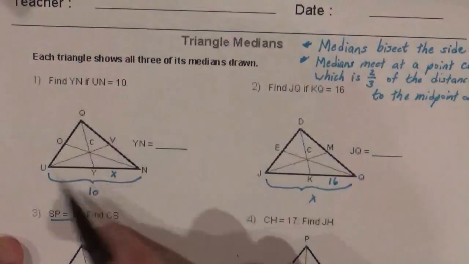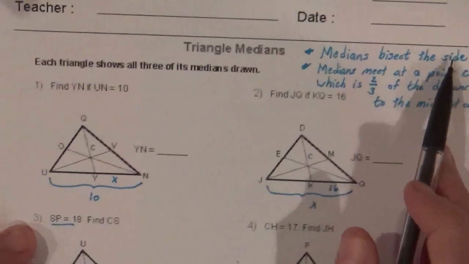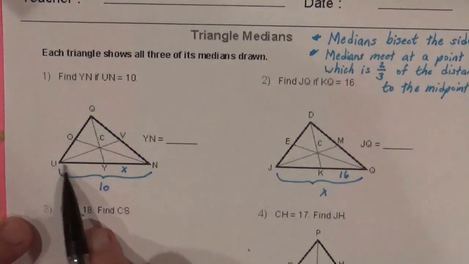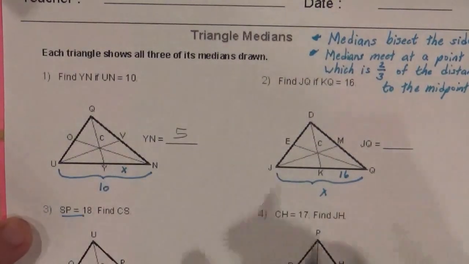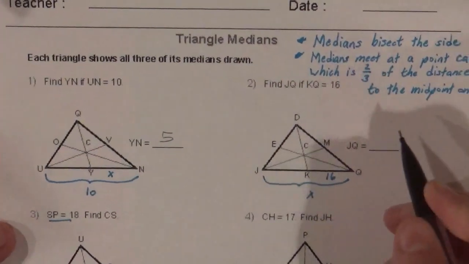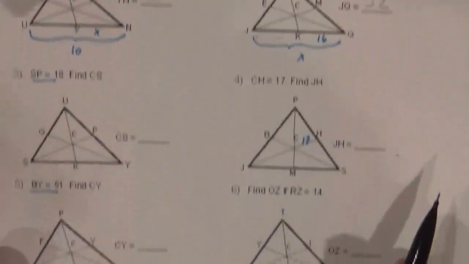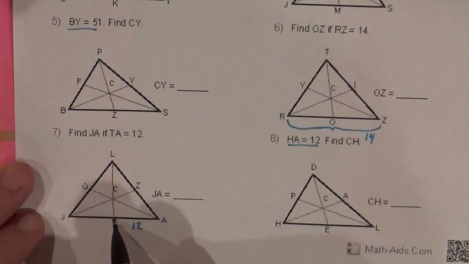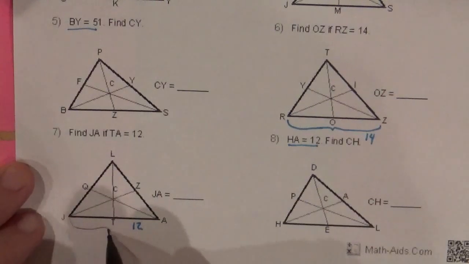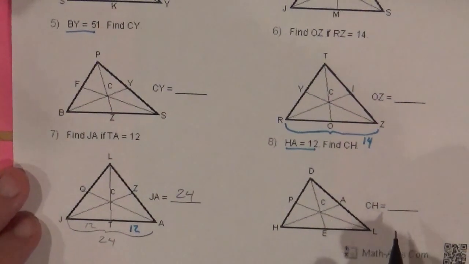So we're given that all these lines are medians, and we know that medians bisect sides. So that makes some of these problems super easy, right? If this is 10, then if that bisected the side, that must mean that that's 5. If that bisected the side, that must mean that the whole thing was 32. And then some of these ones down here, we're back to that. If this is 12, then this whole thing must have been 12, so that whole thing must have been 24. And cool. So the easy ones, check.